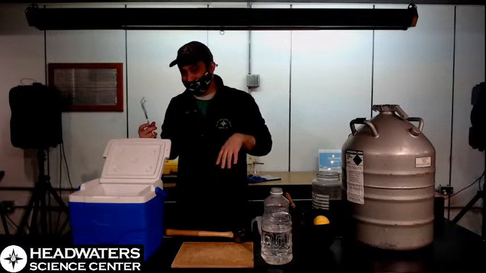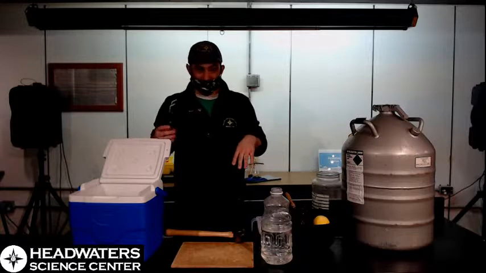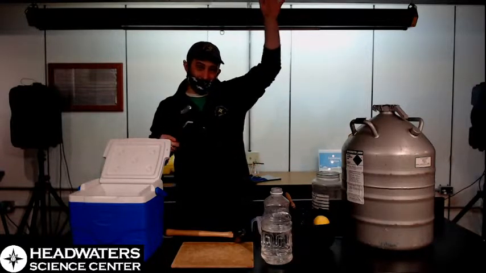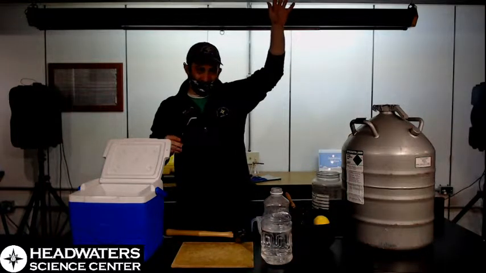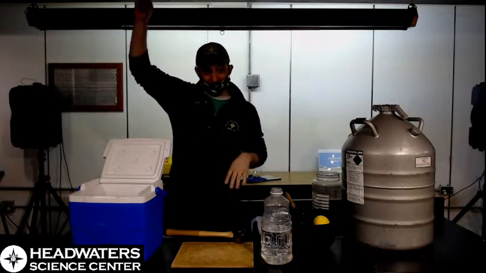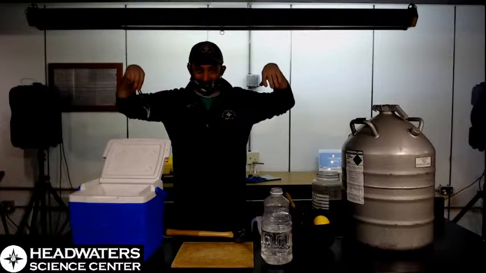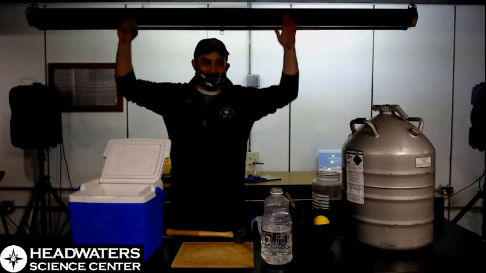What do you think? I think the older one is going to shatter. So he thinks the older one is going to shatter. Who thinks that the old penny is going to break when I hit it with a hammer? Who thinks that the new penny is going to break when I hit it with a hammer? Hopefully think the new one. Who thinks both of them are going to break when I hit it with a hammer? Who thinks neither of them are going to break? Who just likes raising their hand?